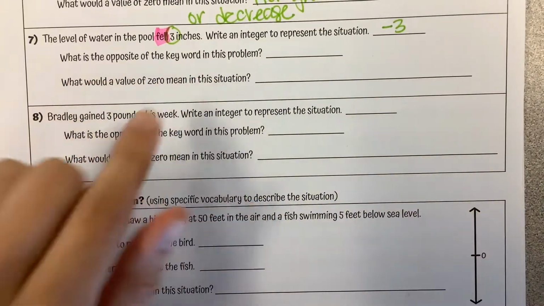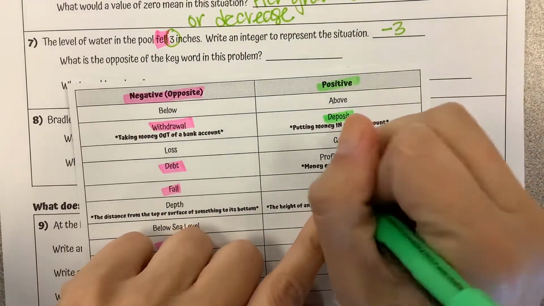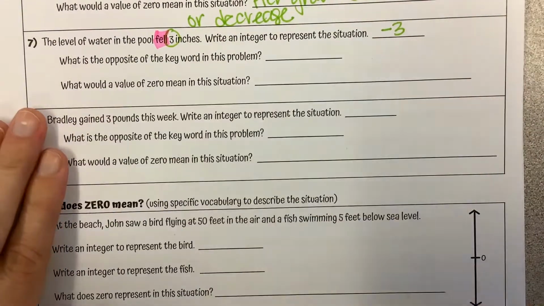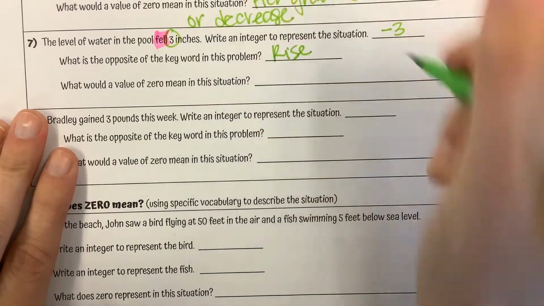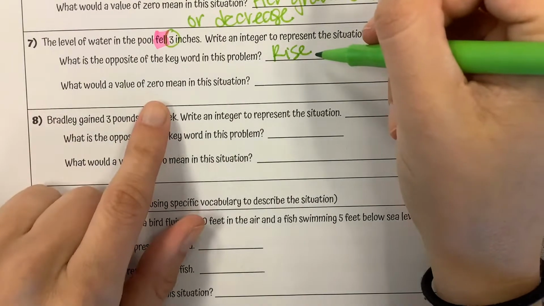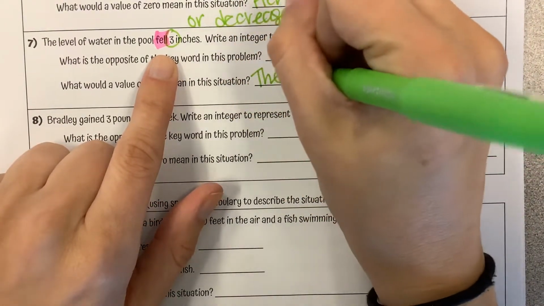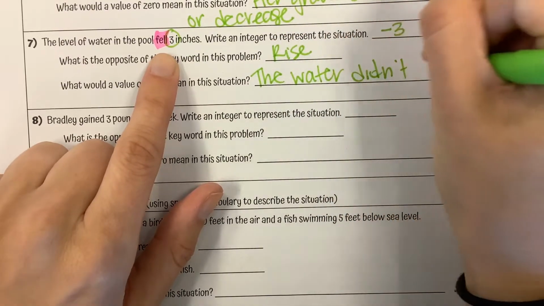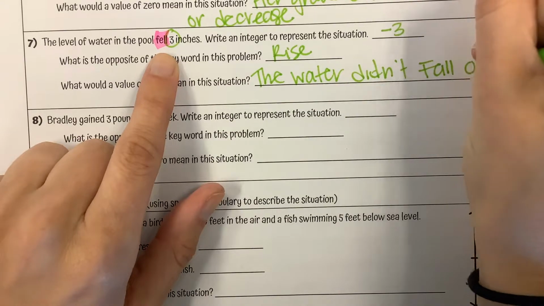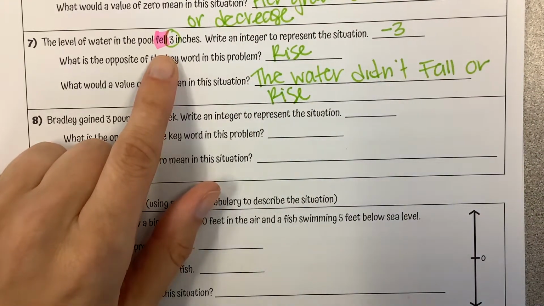What is the opposite of the keyword? Well, I look at fall. The opposite of falling is rising. So rise is our opposite word. So what would a value of 0 mean in this situation? I'm going to use my opposites. The water didn't fall or rise. Or again, the water level stayed the same.